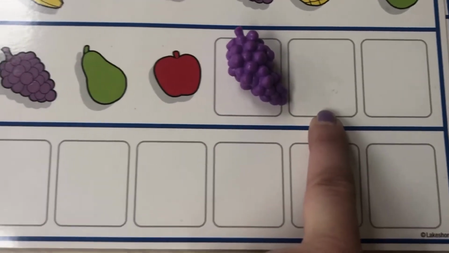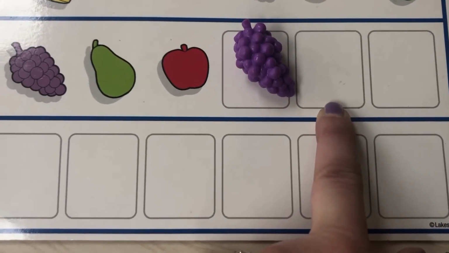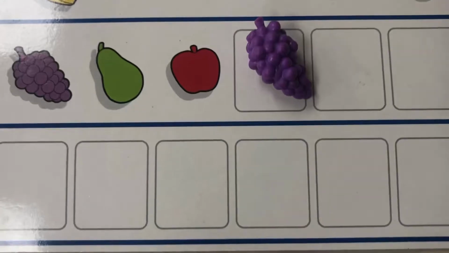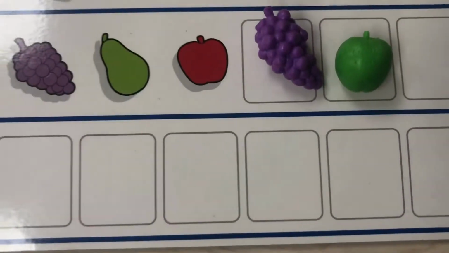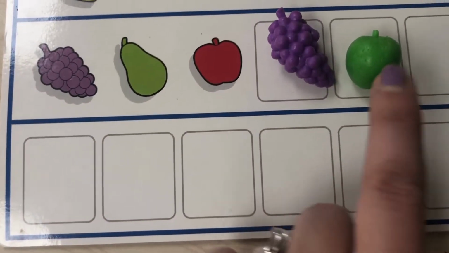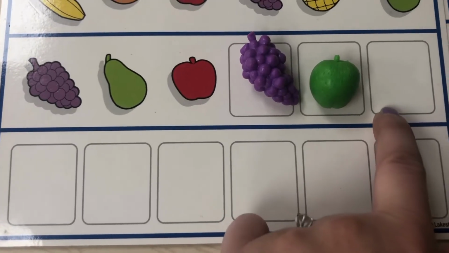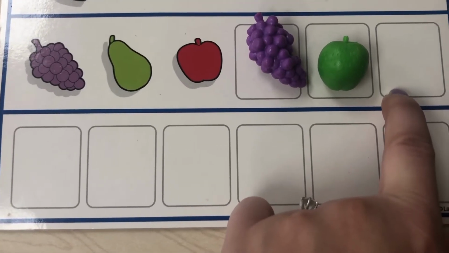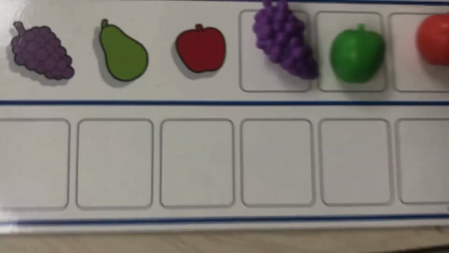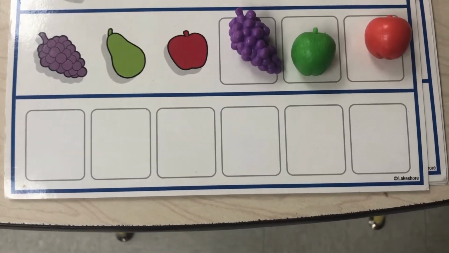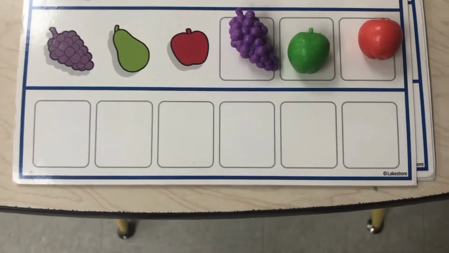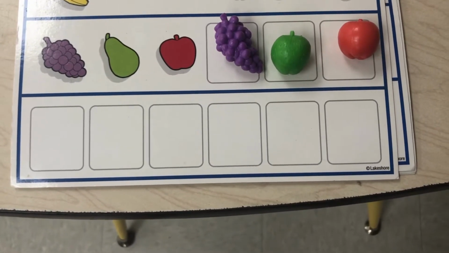What would come after the grape? If you said pear, you are correct. So we've got grape, pear, apple, grape, pear, apple. Good job. And like I said before, you can do this with money, you can do this with candy, buttons, silverware, socks, whatever works for you, but that's just some ways that you can work on patterns.